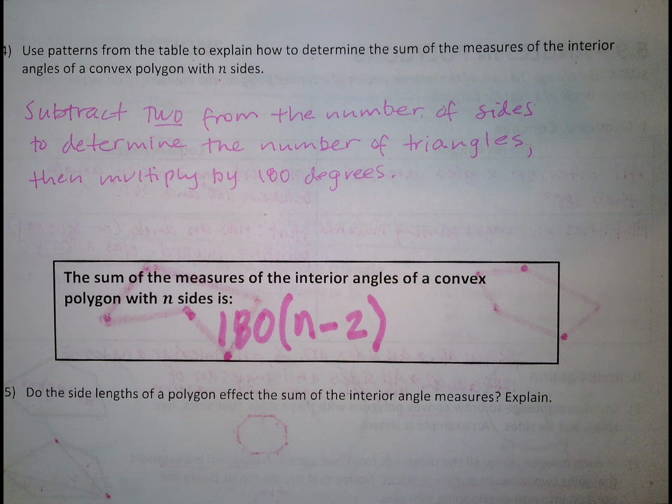And I'll show you that here. So the formula is essentially asking you to do this. 5 minus 2, right, is going to give you 3. Multiply that 3 times 180, which is equal to 540. So that's what the formula tells you to do, to figure out the measure of the interior angles of a polygon. Again, in the case of a hexagon, subtract 2, you're going to get 4. Multiply that by 180, and that's how you get 720. Okay, so that's how this formula works.